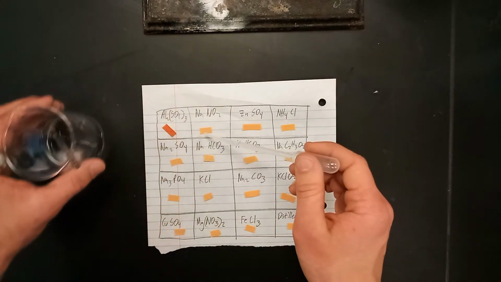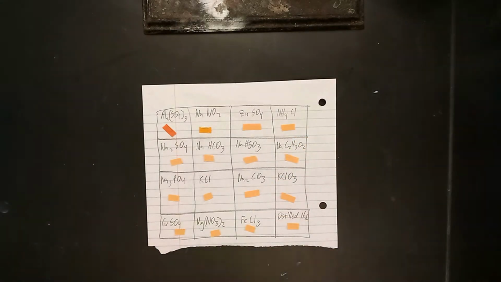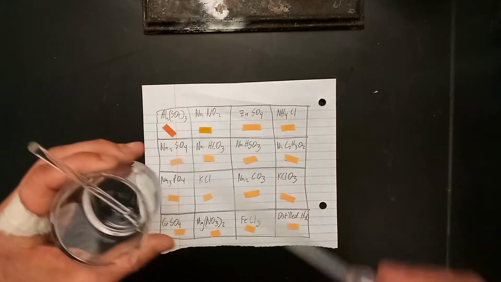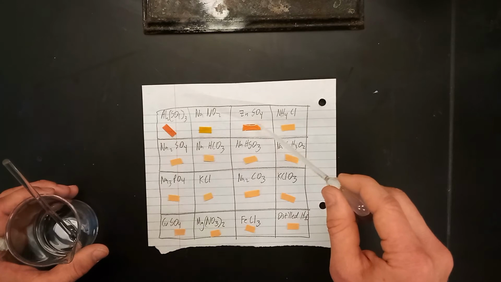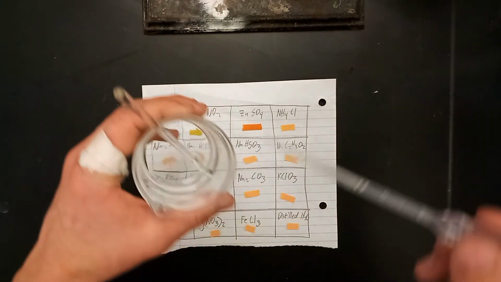Same thing with the sodium nitrite, sorry. And the zinc sulfate. Ammonium chloride.